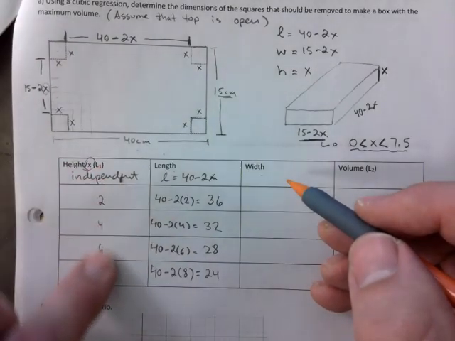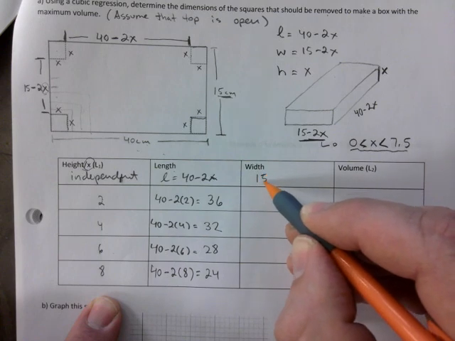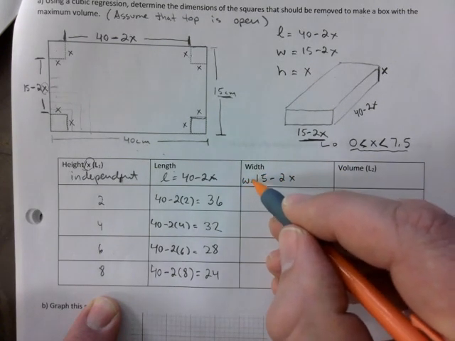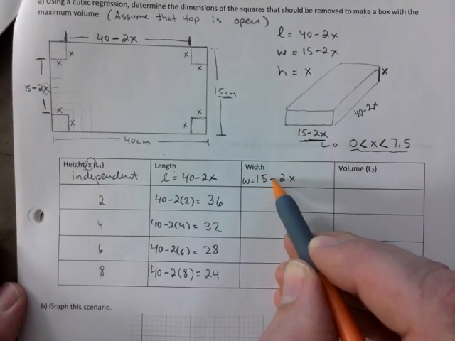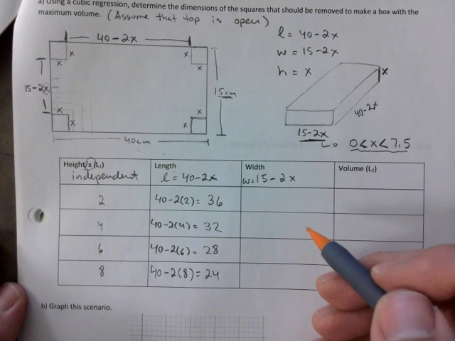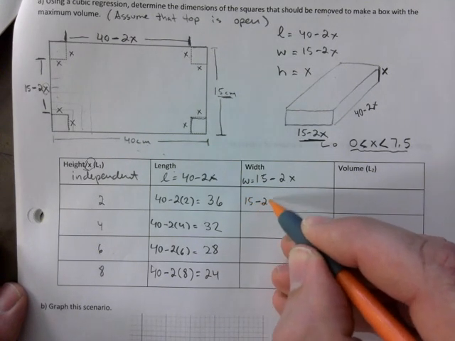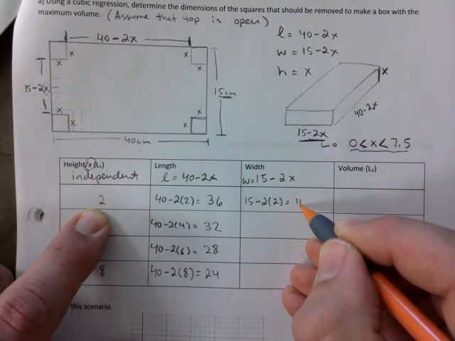Now, using the x values here, the heights, I'm going to also figure out the dimensions of the width. The width is 15, that's the whole sheet of cardboard, minus 2 heights that are going to be removed. So this will be 15 minus 2 times 2, that's 11.